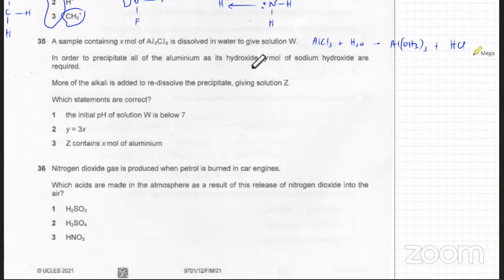More of the alkali is added to dissolve the precipitate, giving solution Z. So the precipitate of aluminium hydroxide dissolves back if more alkali is added. Which statements are correct? The initial pH of solution W is below 7. That is true because an acidic solution is going to be formed.